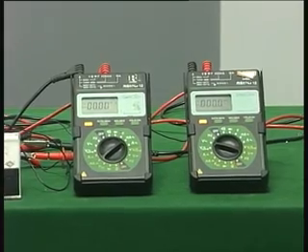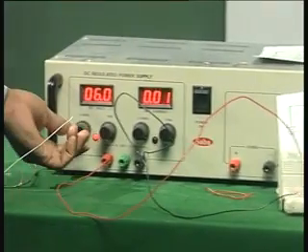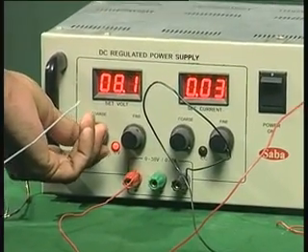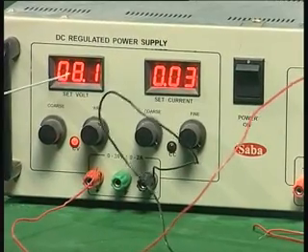Now I am going to switch on the power supply. I have kept around some 8 volts. You can see the current is around 8 volts.